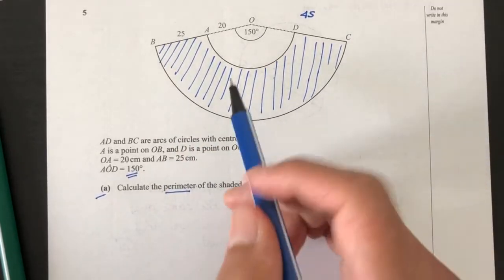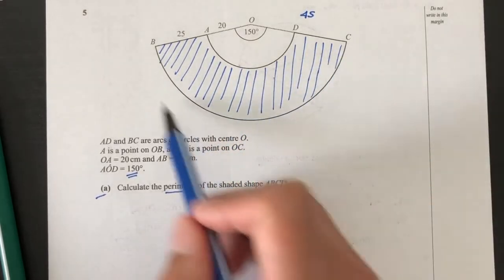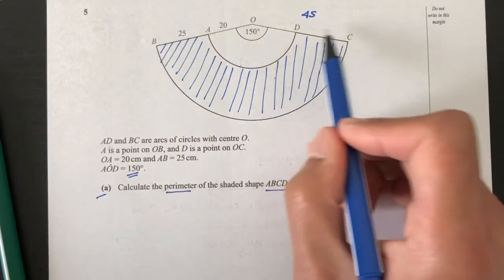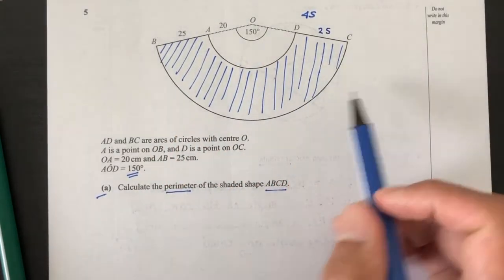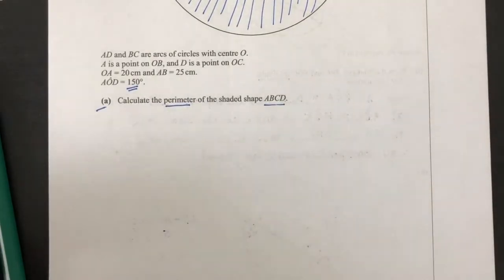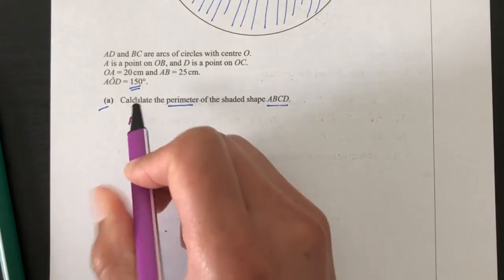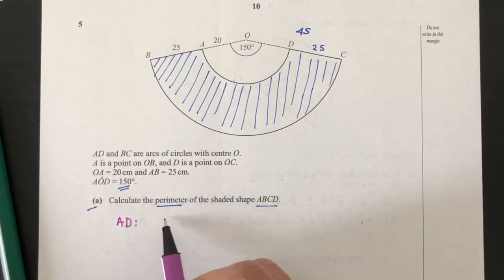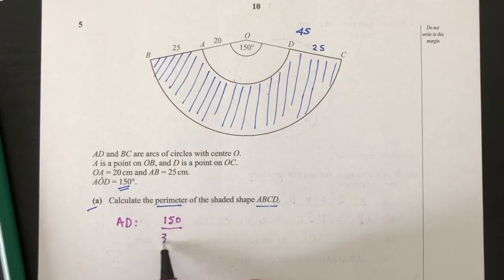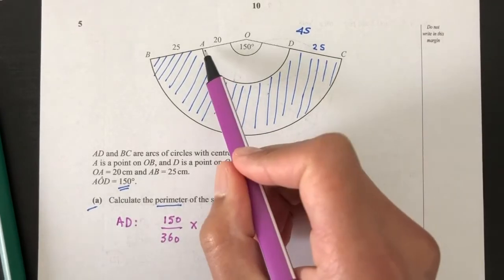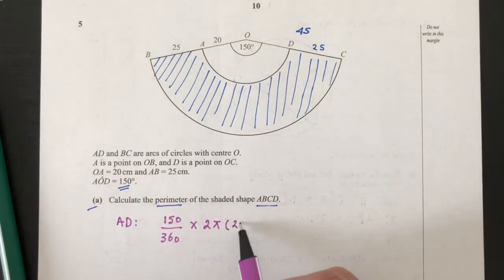So how do you find perimeter? As you know, perimeter is defined by the distance around the shape. So one by one, AB is 25, as we know. DC is also 25. So we have to find AD and BC. Let's first find the length of AD. AD will be the length of arc. So how would you find length of arc? We have to use a formula, which is the angle 150 divided by 360 times 2 pi r. The radius of this small circle is 20, so times 20.